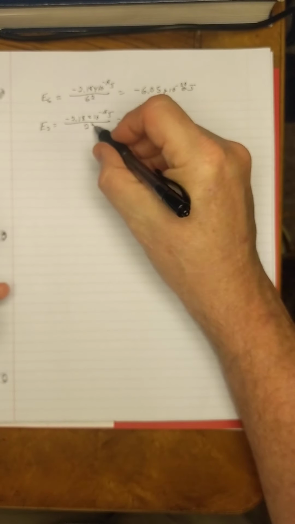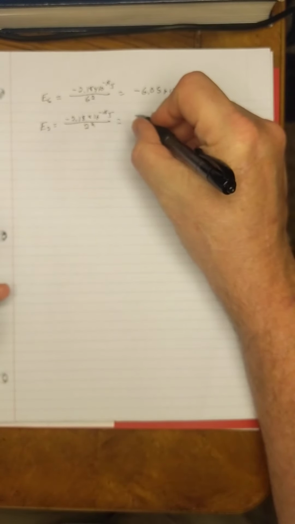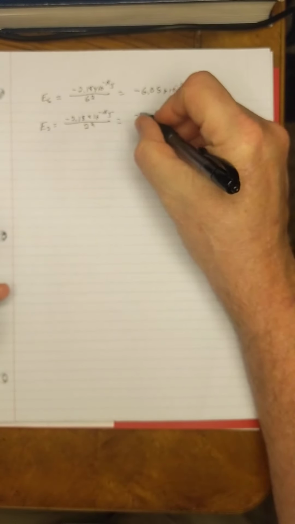If I divide it by 4, I get negative 5.45 times 10 to the negative 19th joules. This is actually a lab I would have you calculate if we were back in school. It just involves these calculations, and then we would actually do our observations.